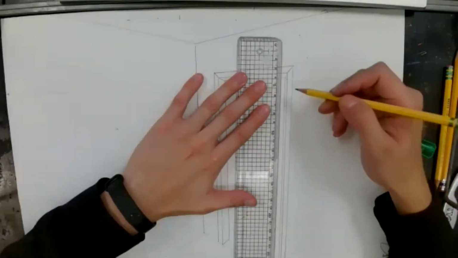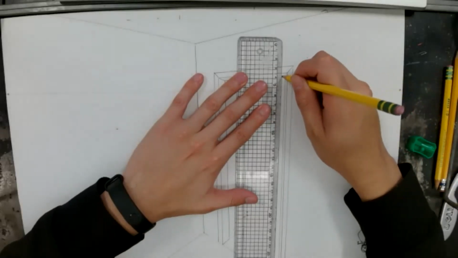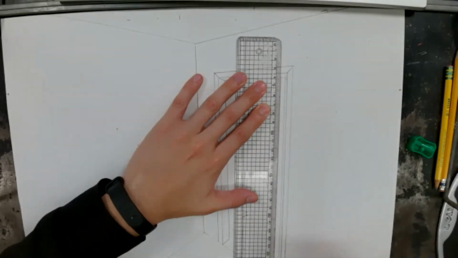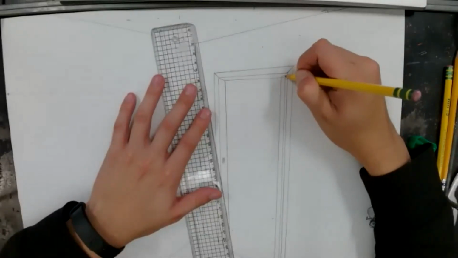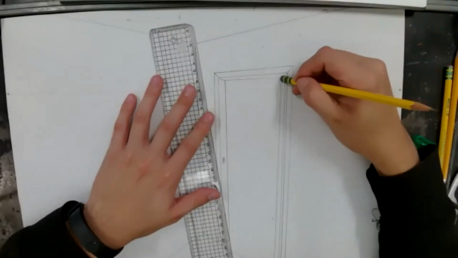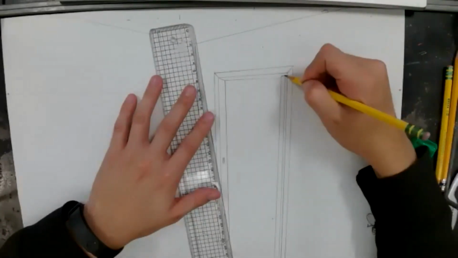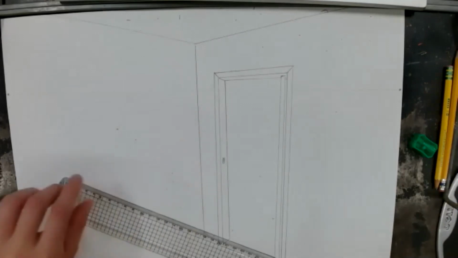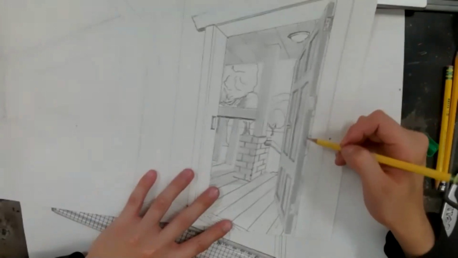So I made a line. Now I'll make another line to make that long rectangle for the side of the door. Okay. So now we close it with a straight line. And we erase lines inside that we don't need. I just made this line inside.